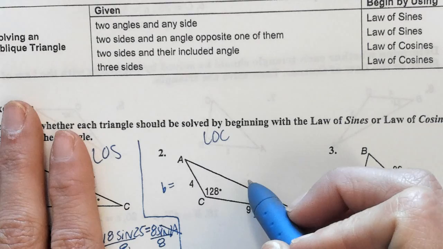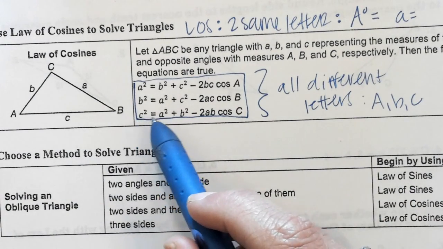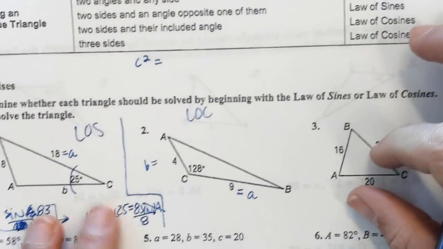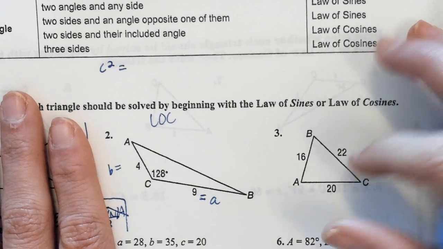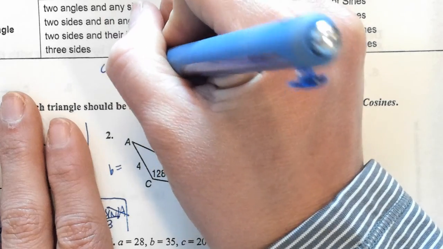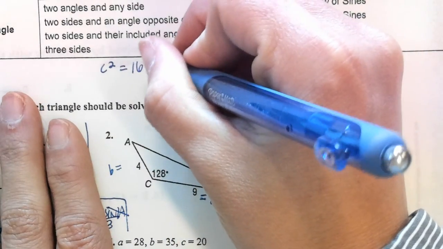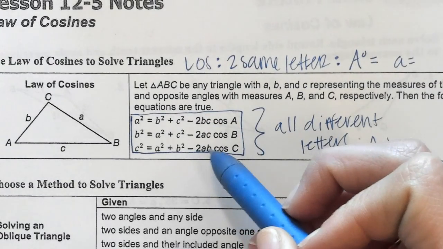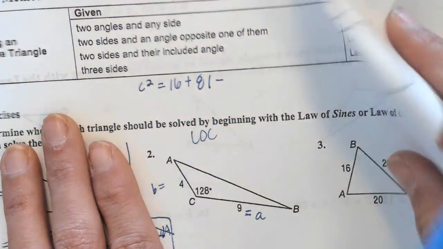Alright, first one is c squared, and lowercase letters represent what here? Sides. Do we have side c? So we'll leave it as c squared. We do have b squared. That's going to be what? Good. Plus a squared. What is a squared? Good. Next part of the formula is minus 2 times a times b. So go ahead and find 2 times a times b.